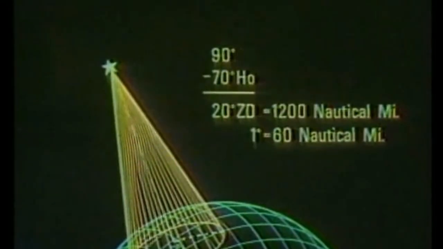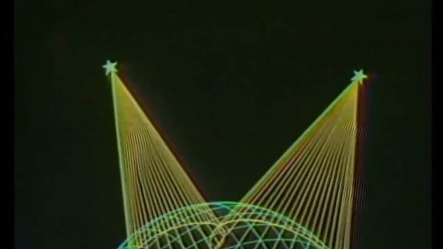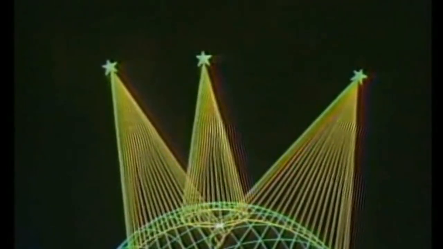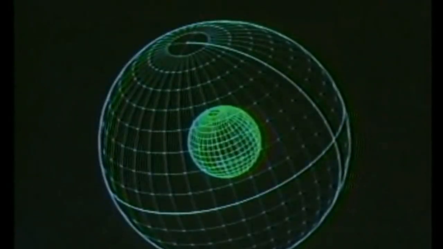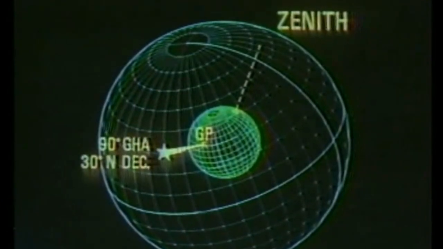To find your precise position on this circle of equal altitude, you must take an observation of another body to determine a fixed position. 2 intersections will be noted, but only one will be near your DR position. A third observation will confirm your actual position. So far, we have reviewed with you the terrestrial grid system and the celestial grid system. They are related by your zenith and the geographic position of an observed celestial body. The GHA and declination of a celestial body can be translated into latitude and longitude of its GP on Earth.